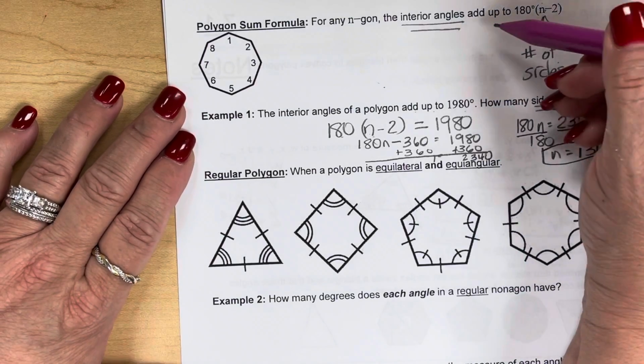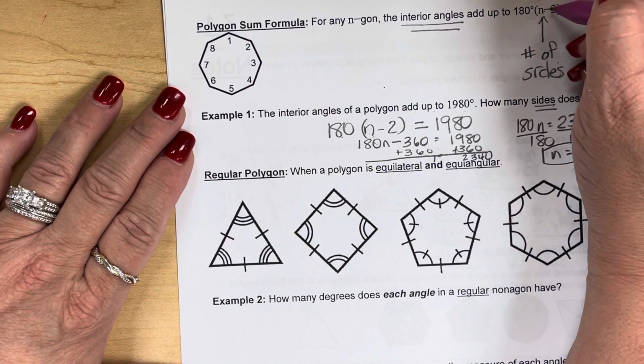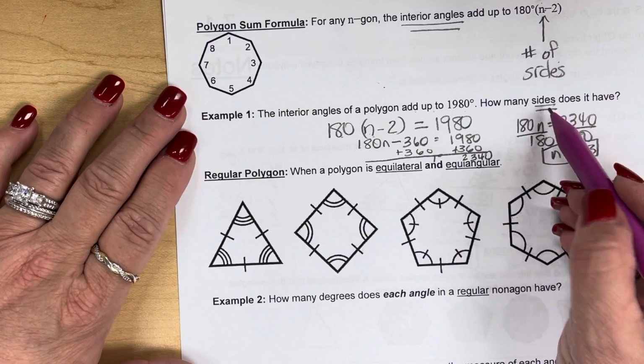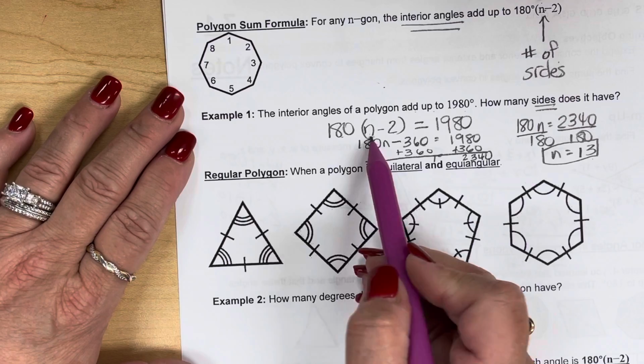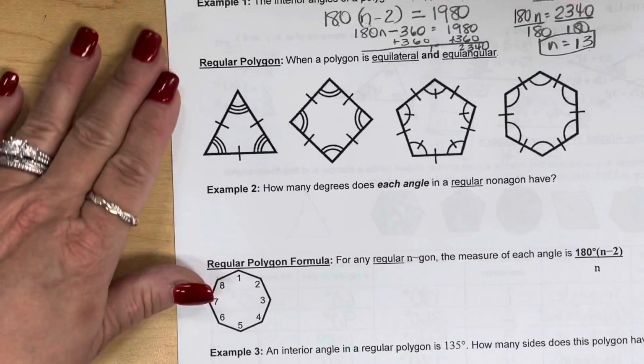If you're trying to see the interior angles, you would plug in the number of sides and then multiply. But if you're trying to find out how many sides, that's when you have to solve for n. So you just set it up in an equation to solve. All right, let's look at the next one.